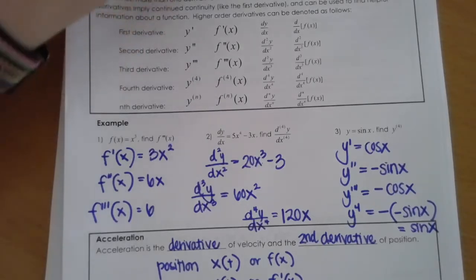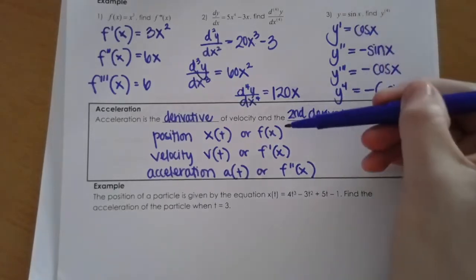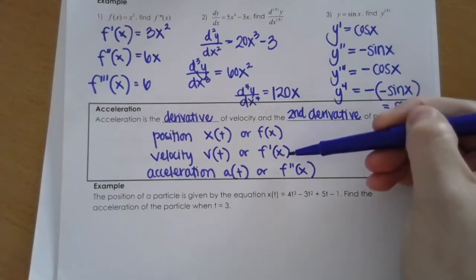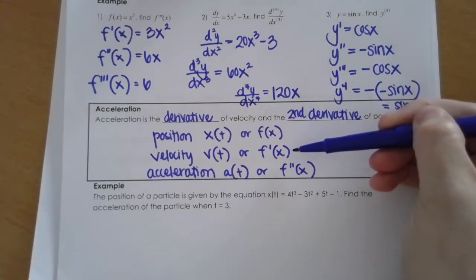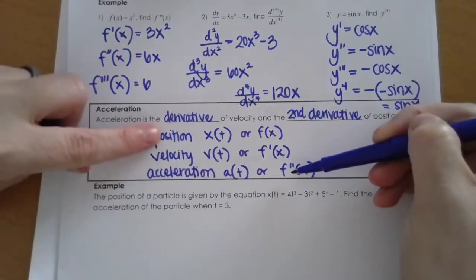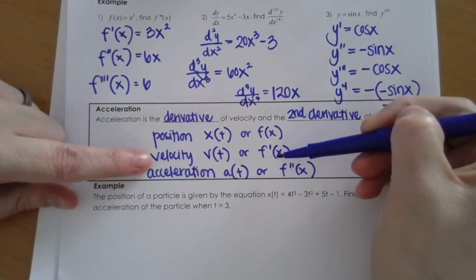So some applications of these higher order derivatives are the acceleration problems that we're going to get to eventually. We've talked about position and velocity, and their relationship is the first derivative. But if I'm asked acceleration, it is the second derivative of position. So if I do position and one derivative, I'm at velocity.